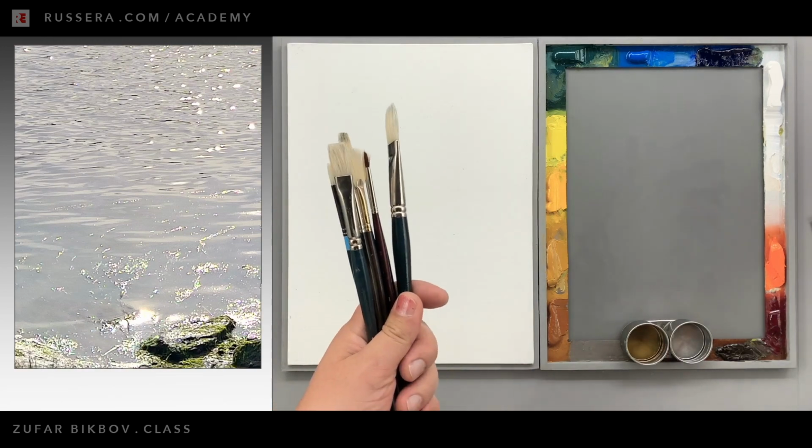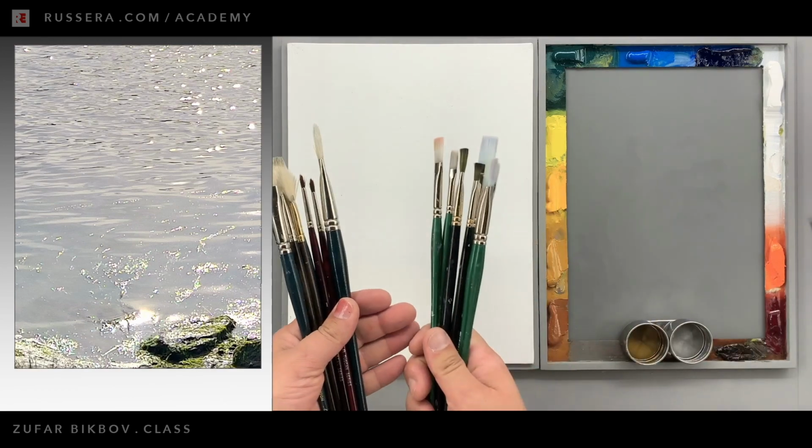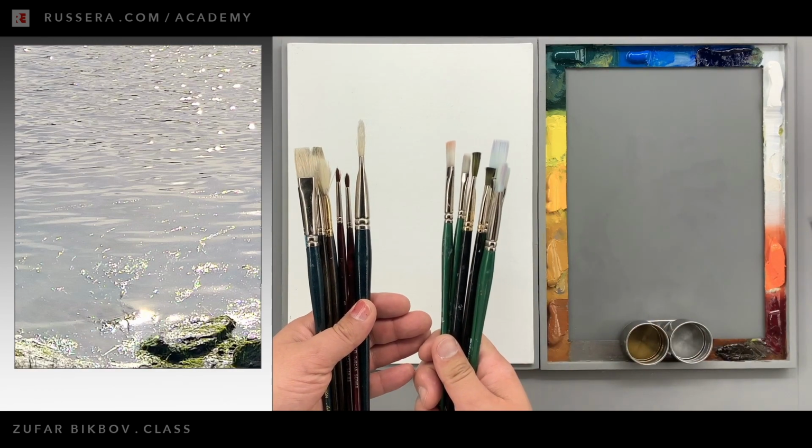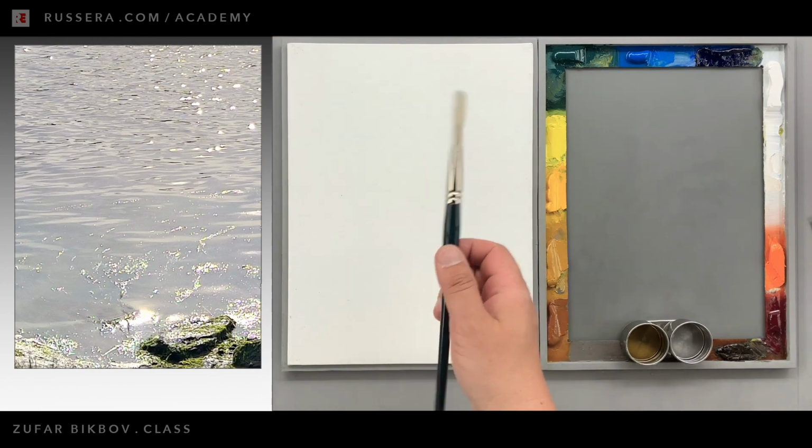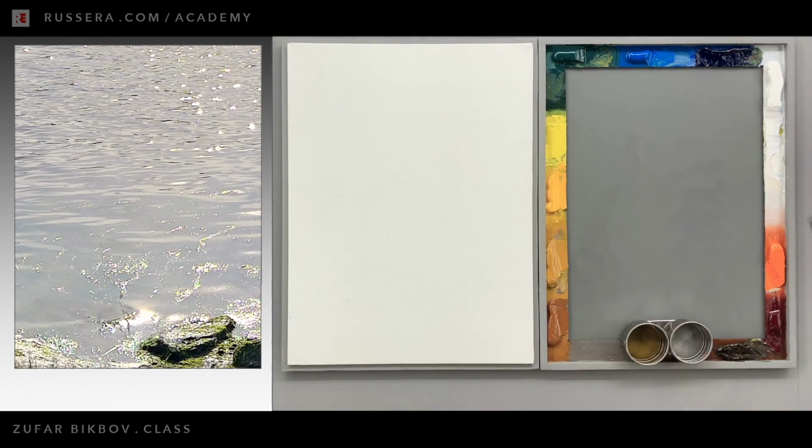So I use 2 sets of brushes. They are separate and they are for different parts of the painting. What I'm doing, I'm taking a larger bristle brush now, and I'm working on a 9 by 12, in fact 12 by 9 inch oil primed canvas. Since our scene is relatively simple, I will do underpainting.